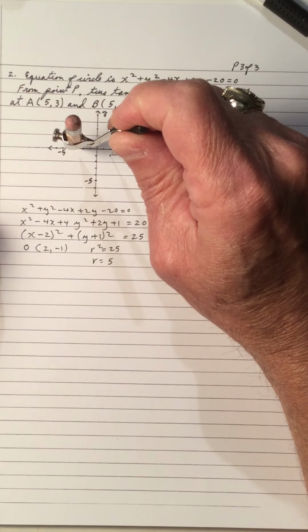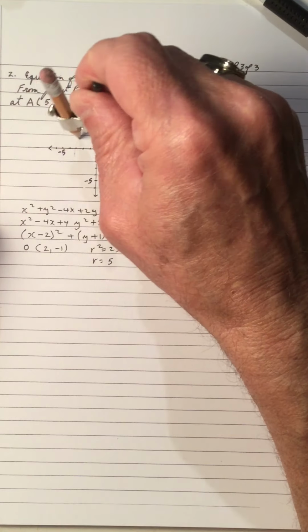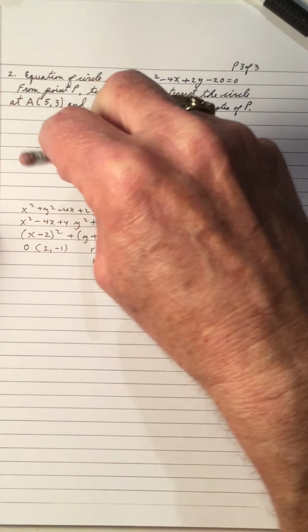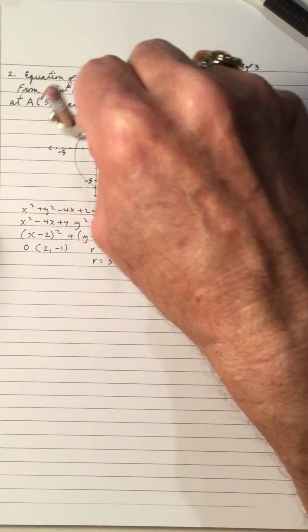So here we go, it's passing through there. It's always off a bit because of the thickness of the pencil, and so on. So there's the circle.